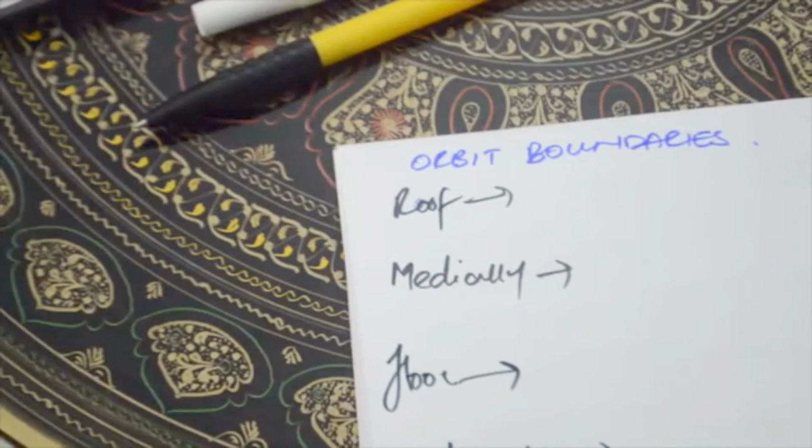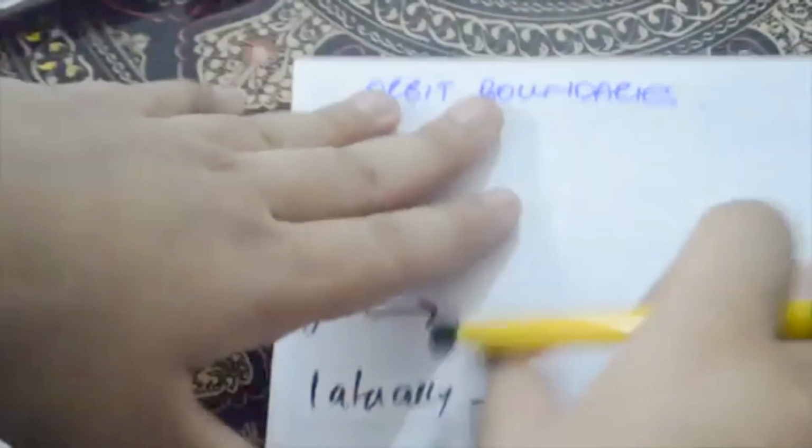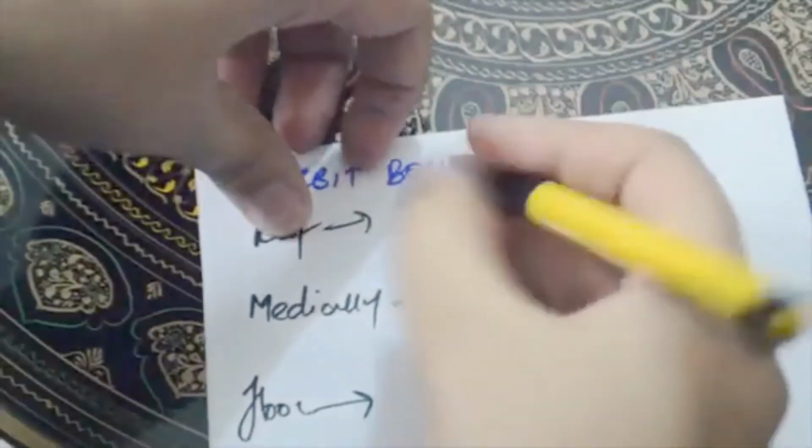I'm making these pretty rough, but please, please, please make them as neat notes of yours, because that is very important. These things come in the paper and you do not really have time to revise.